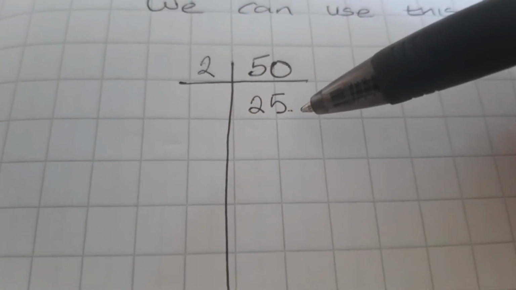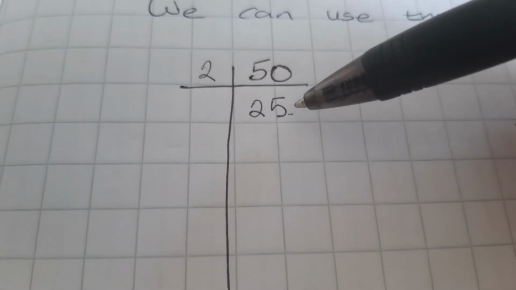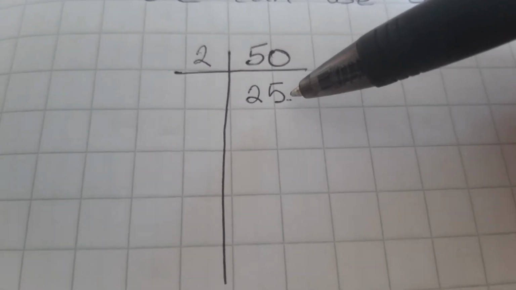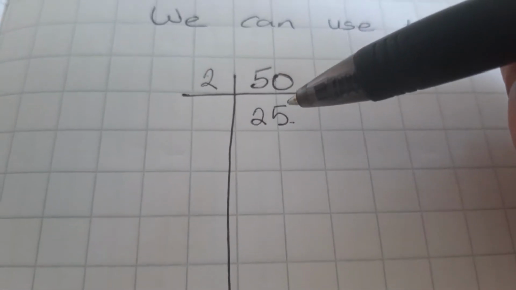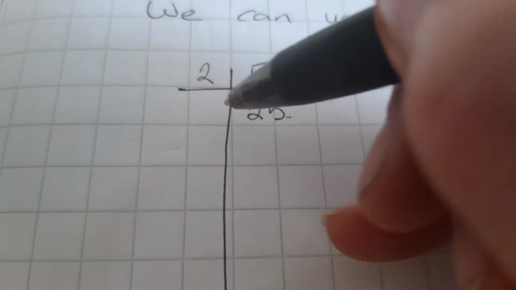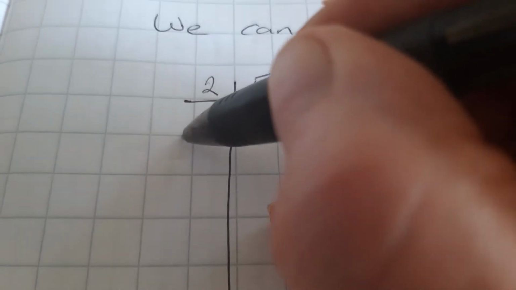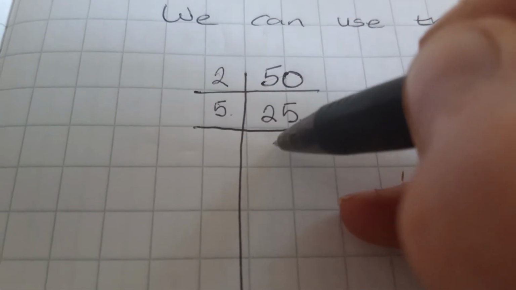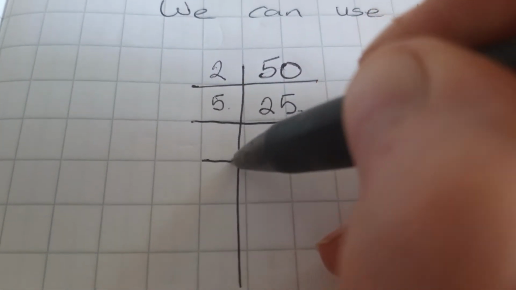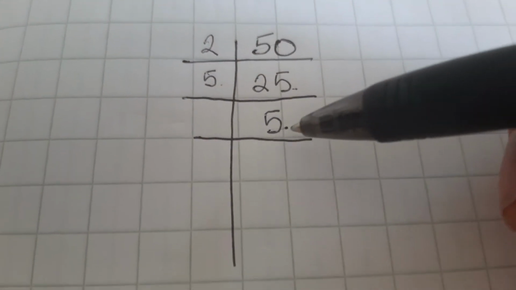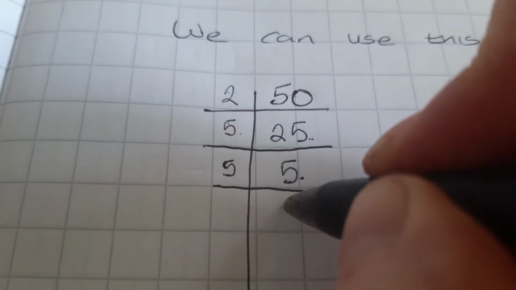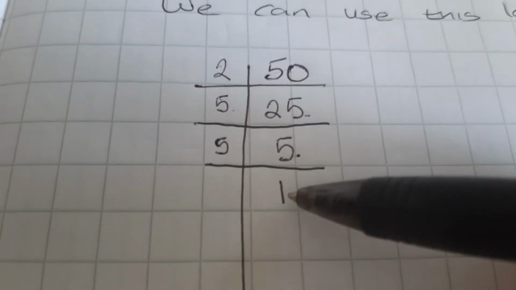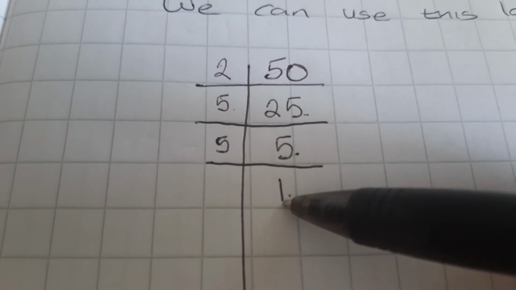Now you look at 25 and you think the same question. What will go into 25? And it must be a prime number. Well, 2 will not go into 25, 3 won't go into 25, but 5 will go into 25. And it'll go in 5 times. So now we look at 5 and we think what will go into 5? Well, the only thing that will go into 5 is 5 itself. And now I know I'm finished because I have got the answer 1.